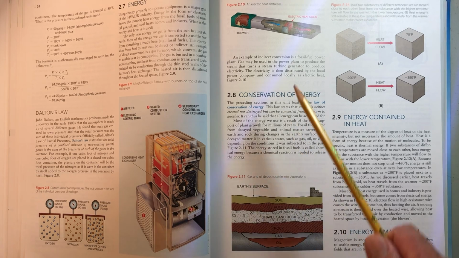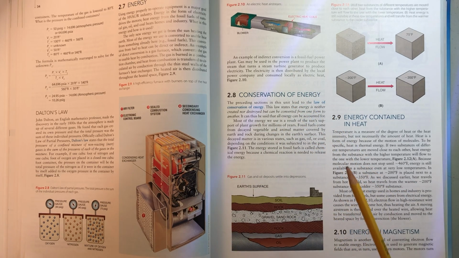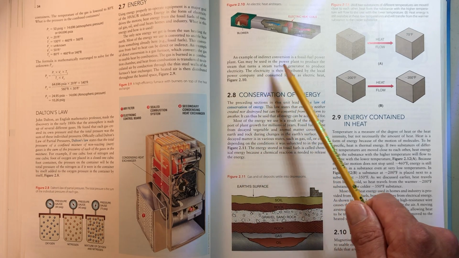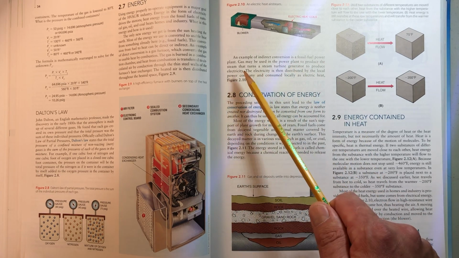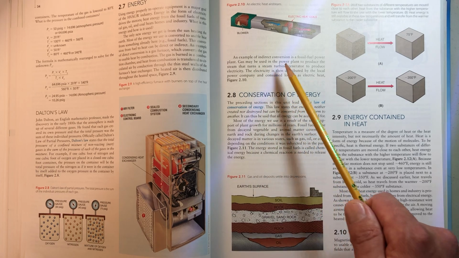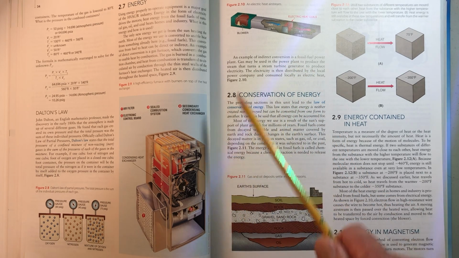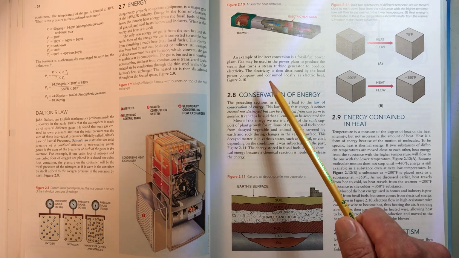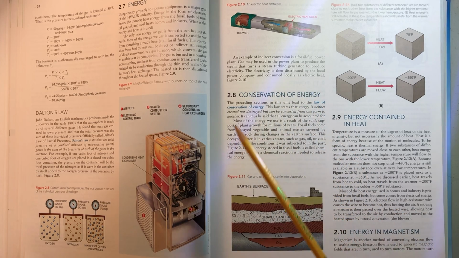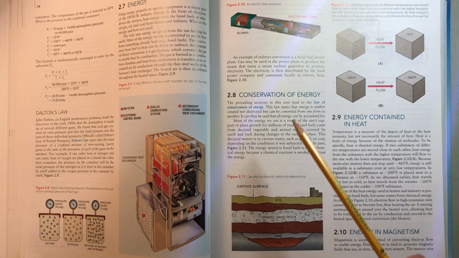An example of indirect conversion is a fossil fuel power plant. Gas may be used in the power plant to produce the steam that turns the steam turbine generator to produce electricity. This electricity is then distributed by the local power company and is consumed locally as electric heat, which is going to be figure 2-10.